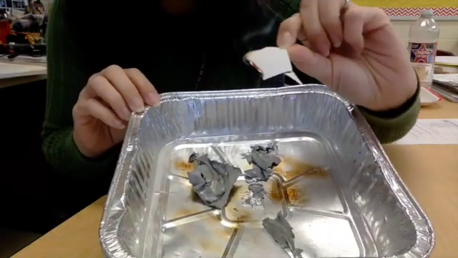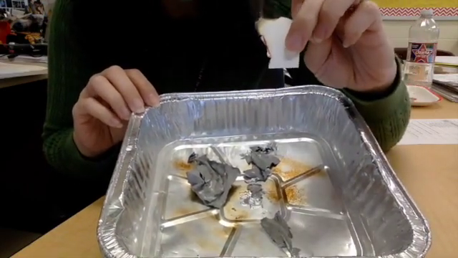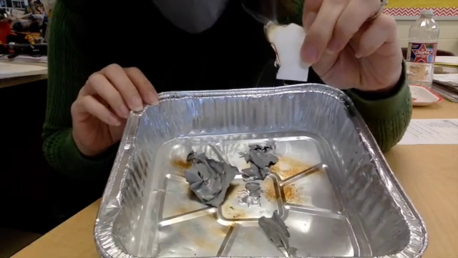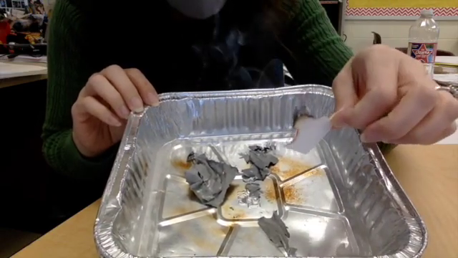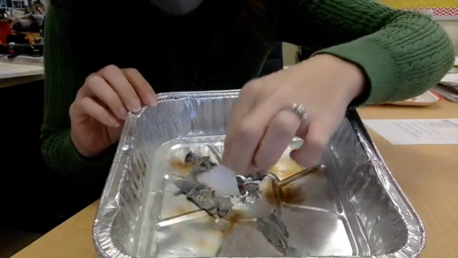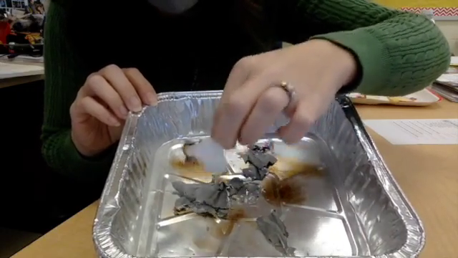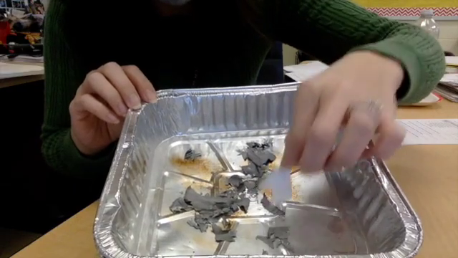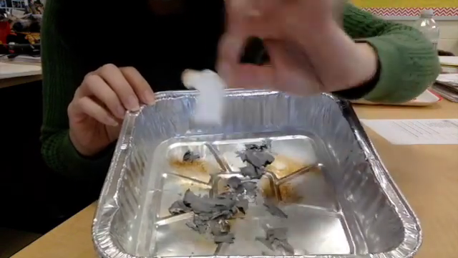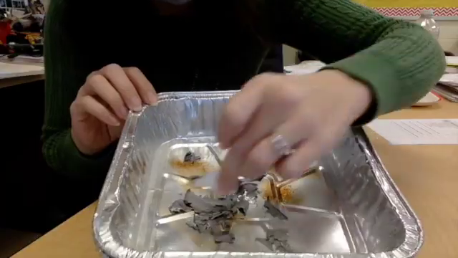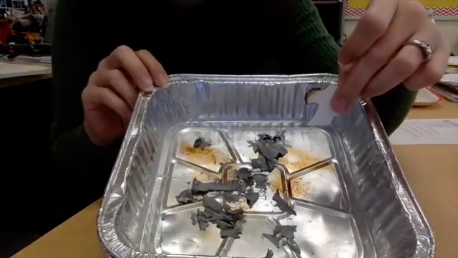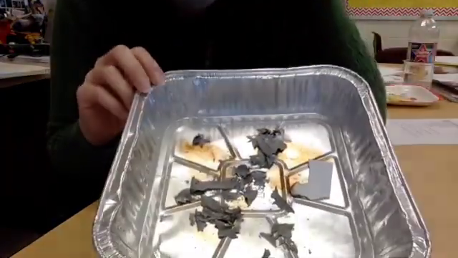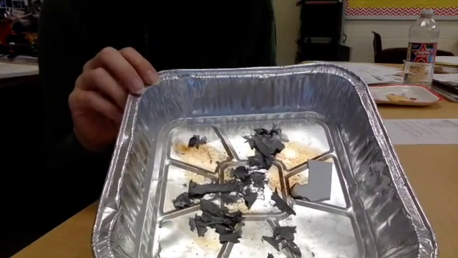Okay, so the paper used to look like this, white. Now the paper looks like this. It's black and ash. It changed into something totally different. It's no longer paper, it's ash. I could still write on this paper. I can't write on this ash, it just disintegrates. So what type of change is that? Chemical or physical? Write it on your notebook paper.